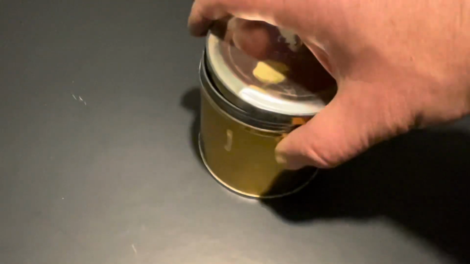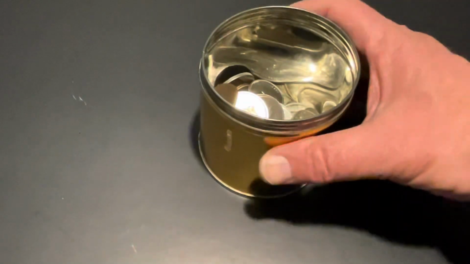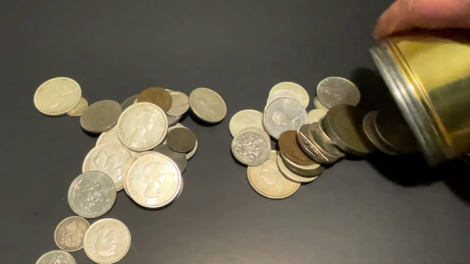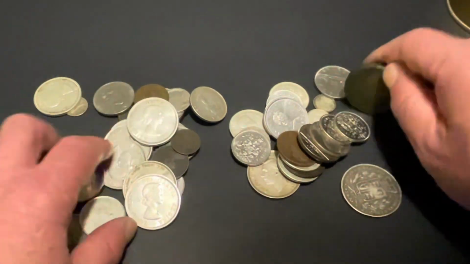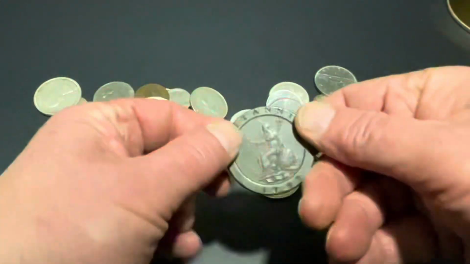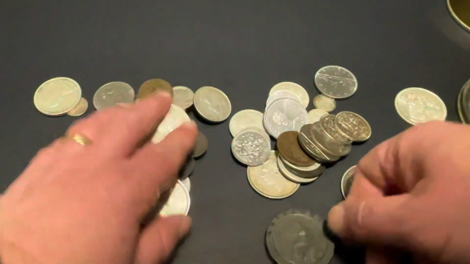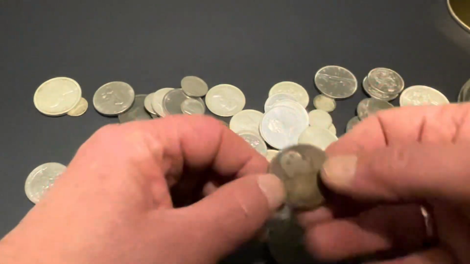So I'm gonna take this first tin here, and when I opened it, it's just a mixed bag of coins, but clearly there's silver in here, some other things. Britannia, 1897, 1797, some older coins.